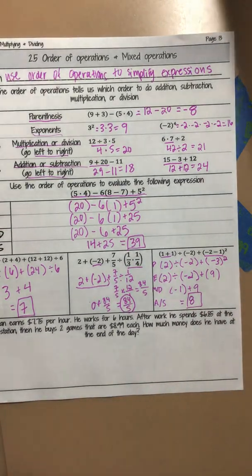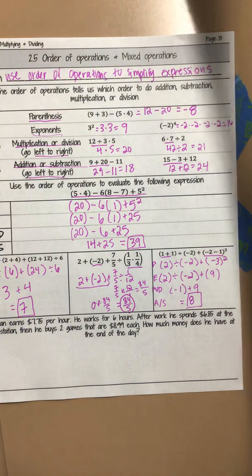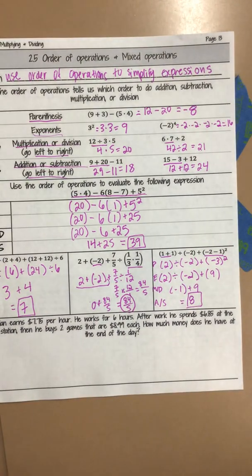One last problem. We've got a word problem. It says Jordan earns $7.75 per hour. He works for 6 hours. After work, he spends $6.85 at the gas station. Then he buys 2 games that are $8.99 each. How much money does he have at the end of the day?